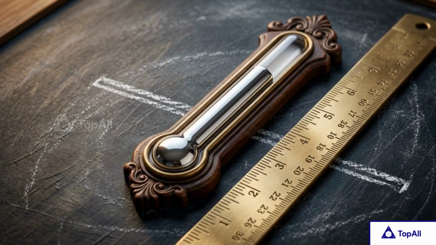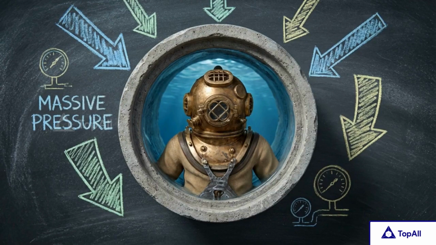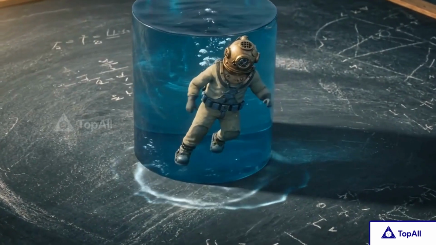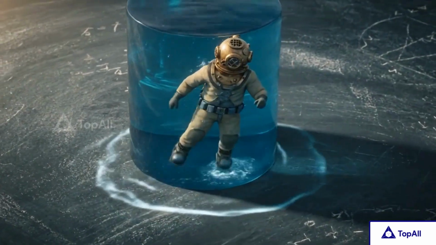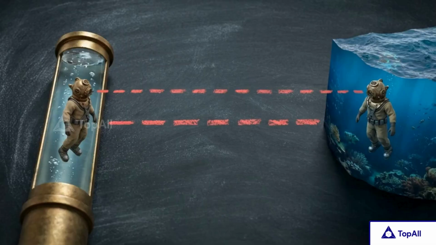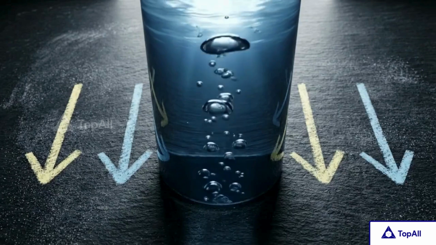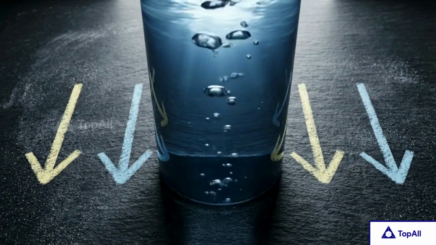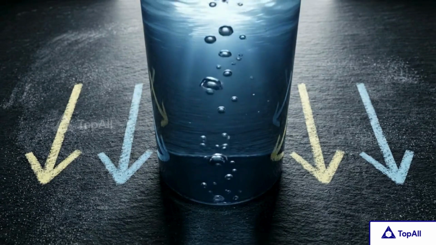It means that if you are 10 meters deep in a narrow vertical pipe, you are under the same pressure as a diver 10 meters deep in the middle of the Pacific Ocean. While a massive body of water appears more threatening, the physics are clear. Pressure is not a product of volume, it is determined entirely by how much water is stacked directly above you.